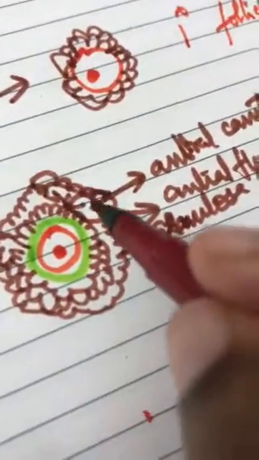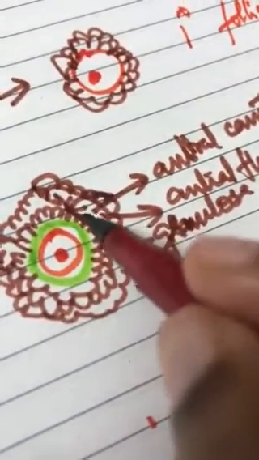This cavity is called the antral cavity. The fluid inside is called antral fluid. So if you see a cavity inside the granulosa cells, that is called a secondary follicle.